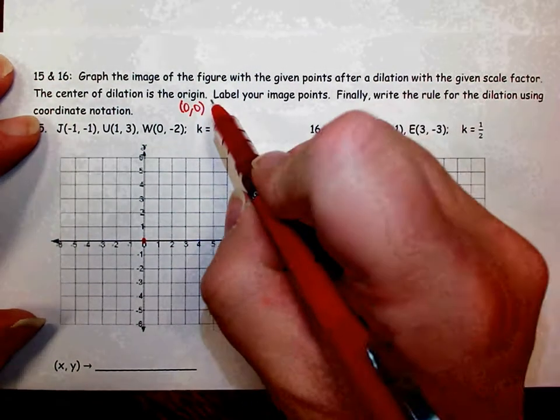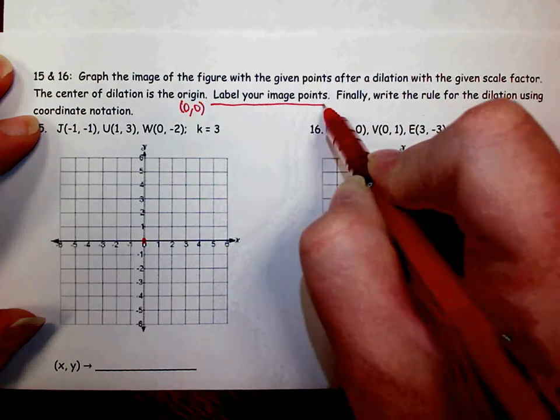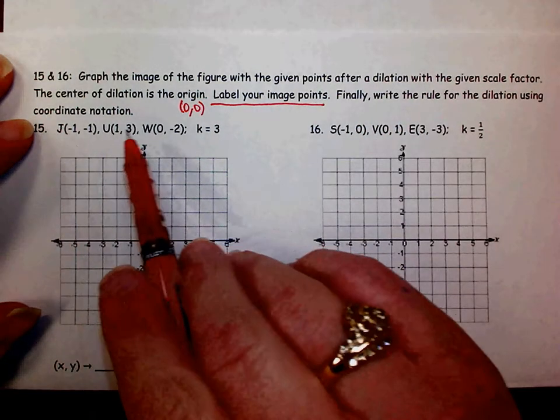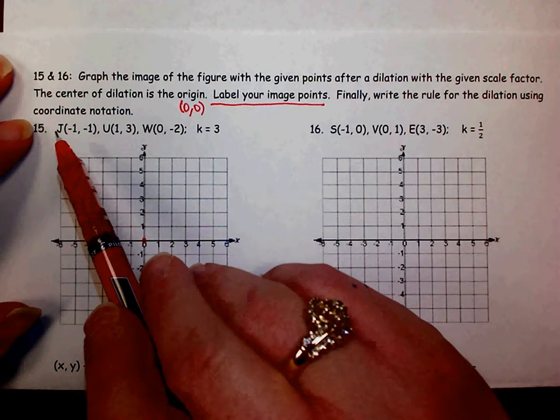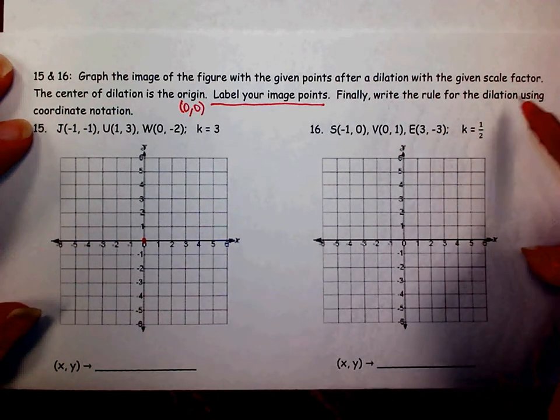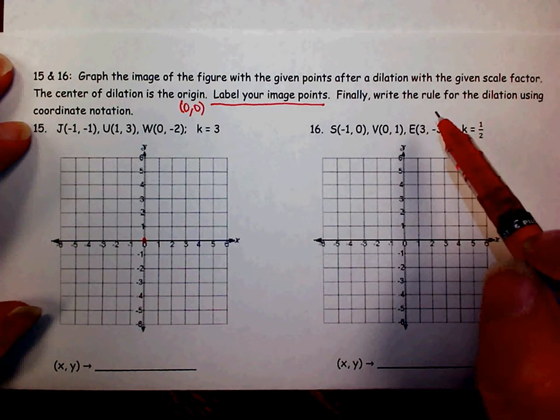Don't forget, you need to label your image points. So the points of your dilation, if your original points are J, U, and W, the image points will be J prime, U prime, and W prime. Finally, you want to write the rule for the dilation using coordinate notation.